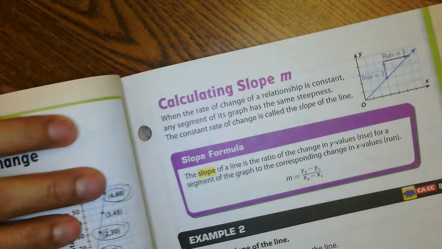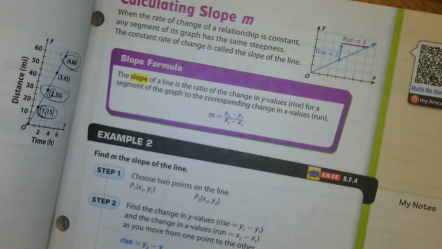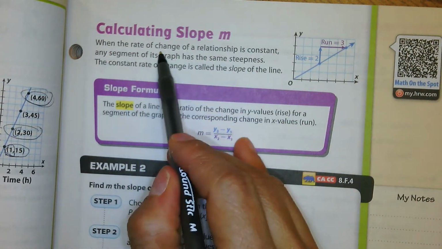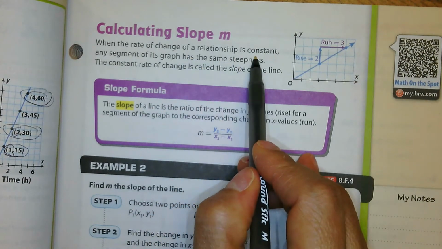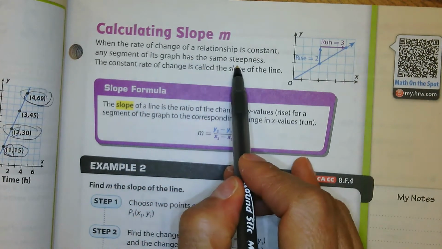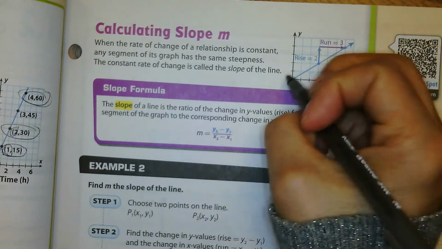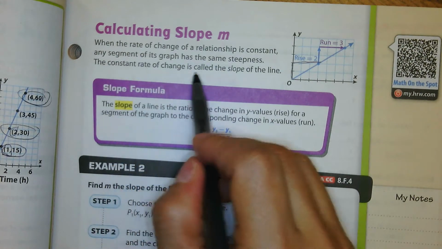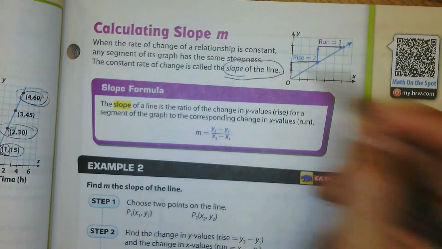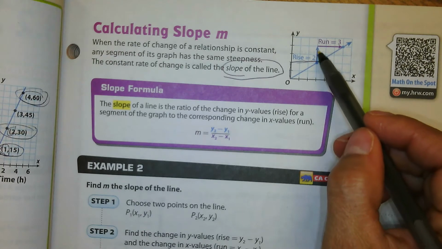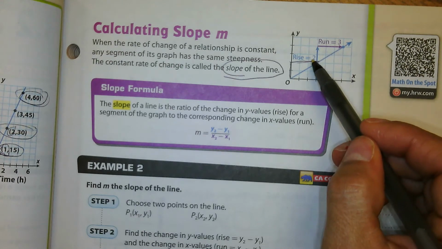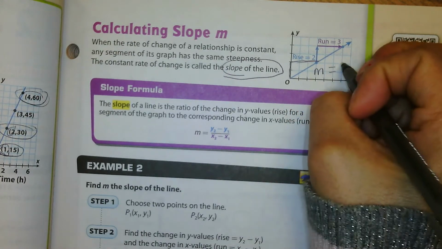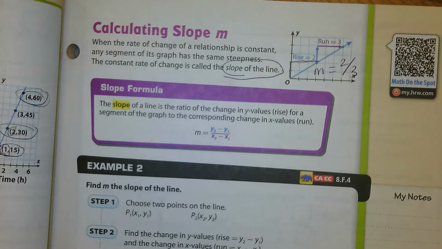Okay? Now calculating the slope. Now you know that the slope and the rate of change is the same. So it says when the rate of change of a relationship is constant, any segment of its graph has the same steepness. See, it doesn't matter which one you use. See, it has the same steepness if I use these two. Okay, the constant rate of change is also called the slope of the line. So right here, the slope is how much you rise and how much you run. So this one, the slope is rise 2, run 3. So here for the slope, we usually use the letter m, 2/3, and it's positive because it's going up.